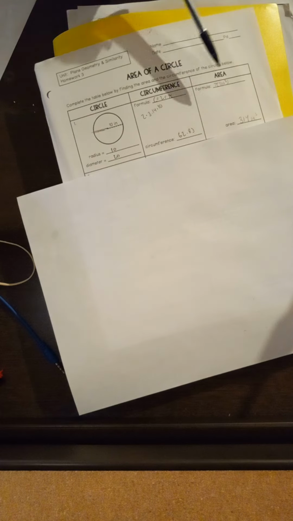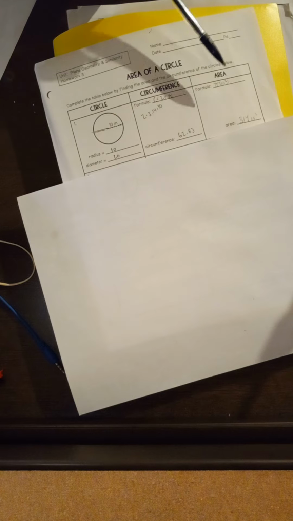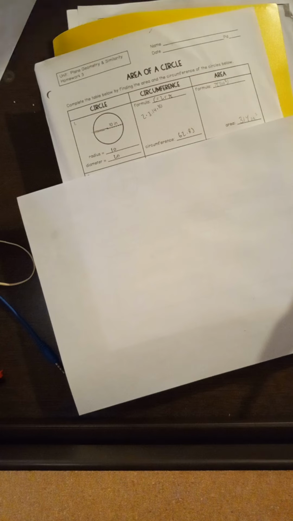That is very important. Now, to find the area of a circle, the easiest formula for you to do is pi r squared. That's the easiest formula for you to find the area of a circle.